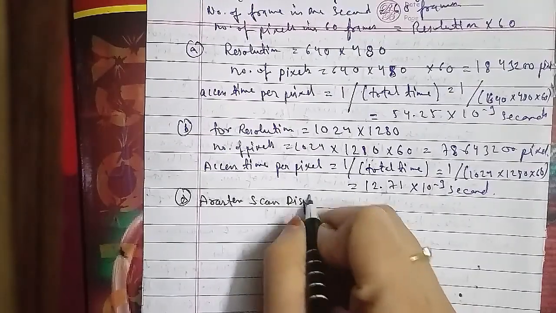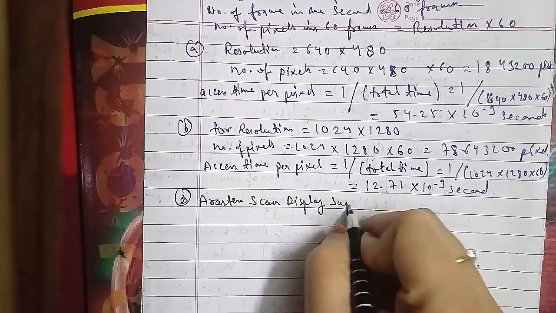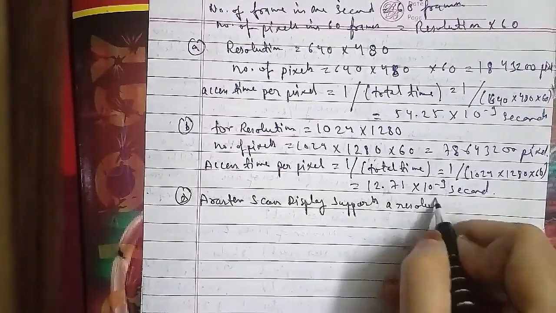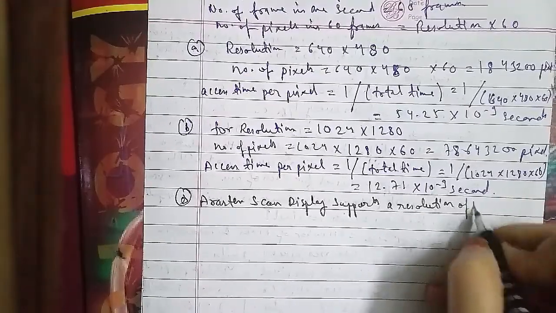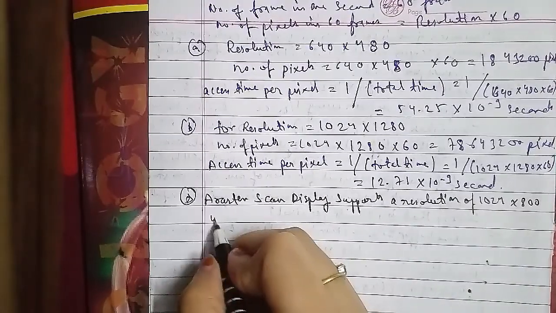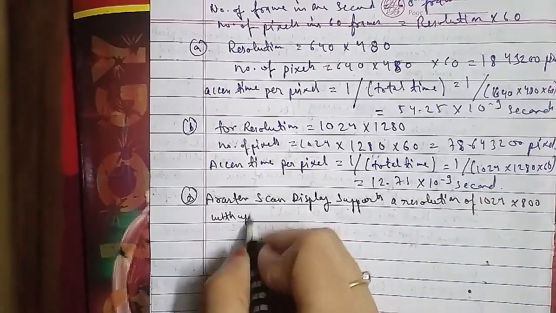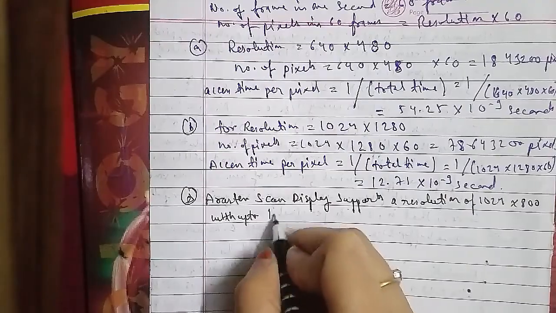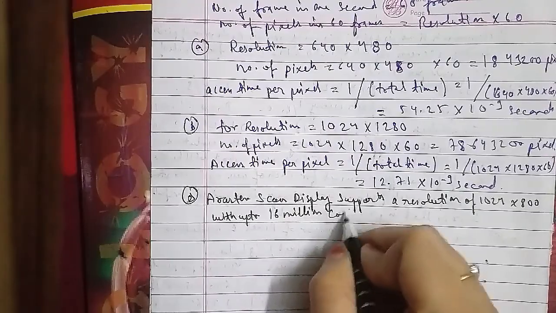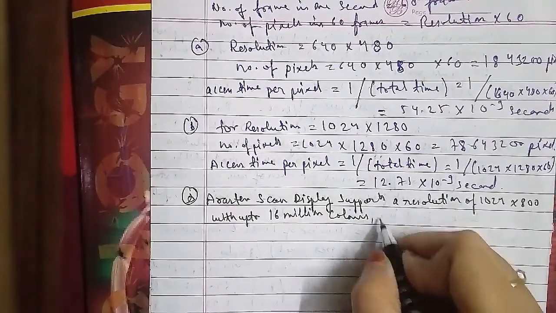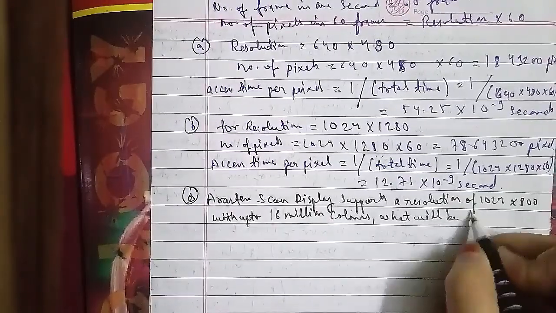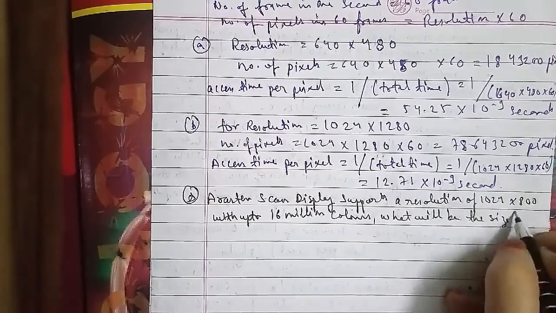So here for the solution, 16 million colors is represented by 2 to the power 24 colors, and it means we need 24 bits per pixel to store the color value. And since the resolution, we know, is 1024 into 800, the bytes required in one frame is equal to resolution multiplied by 24 by 8 bytes.